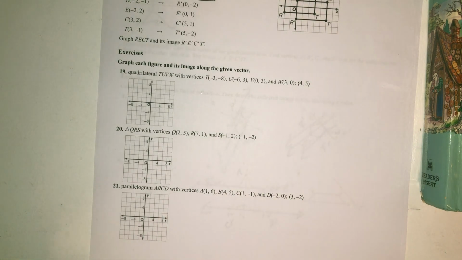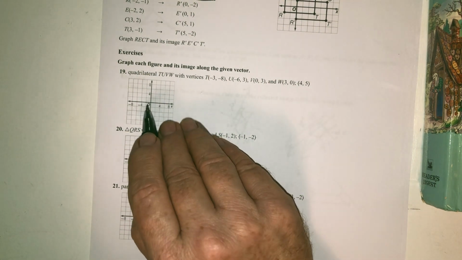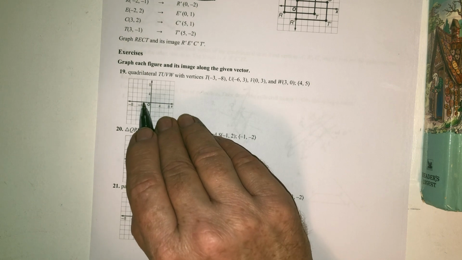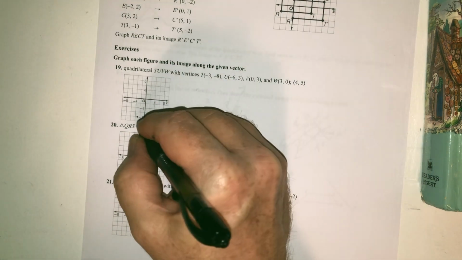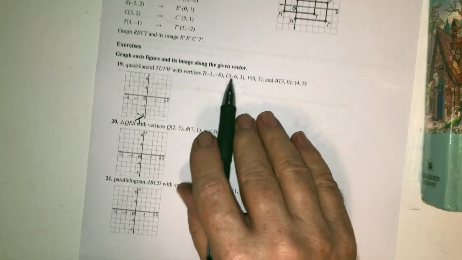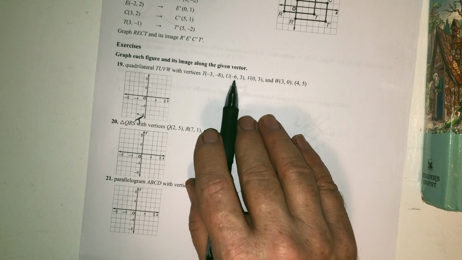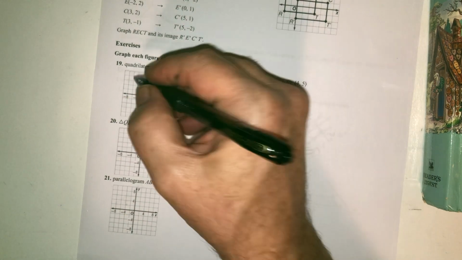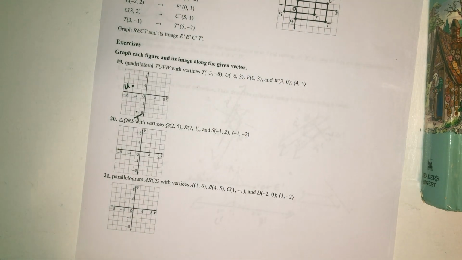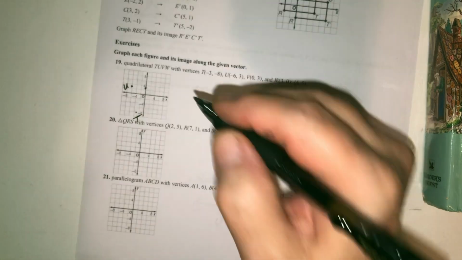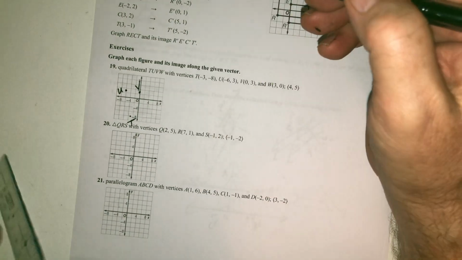It says to graph each figure and its image along the given vector. I'm going to go ahead and graph the original figure first because that's going to make it easier for me. So (-2, -3), and then (-3, -8) would be, I think they're counting by twos. Yes, (-3, -8) would be point T here. And U is at (-6, 3), which would be approximately right there. Then point (0, 3), which would be right here, is point V.